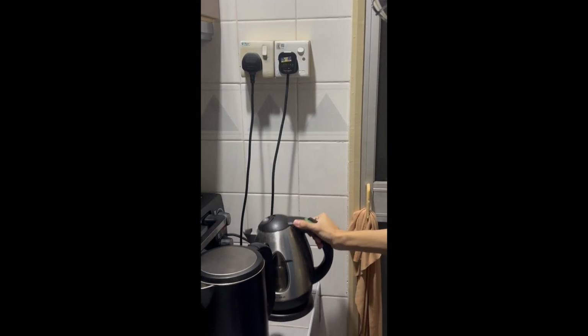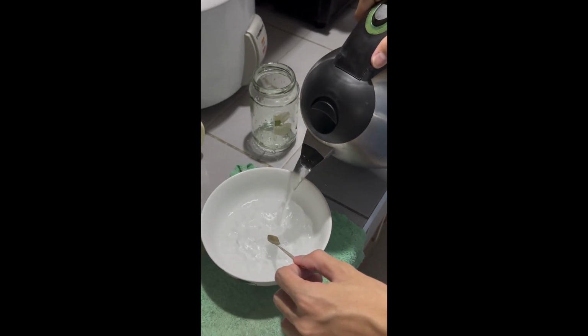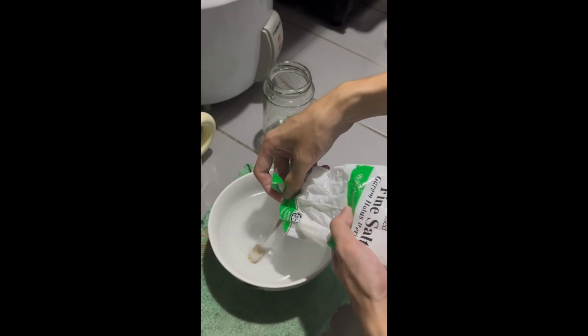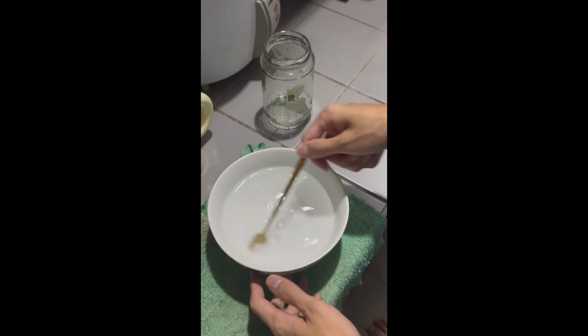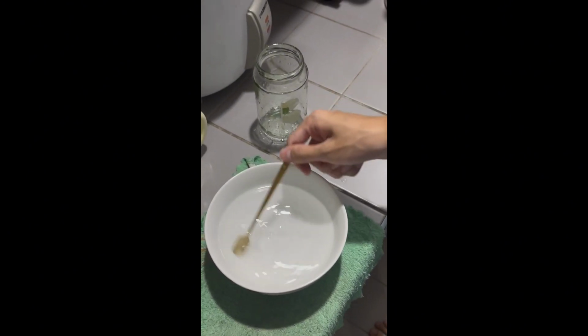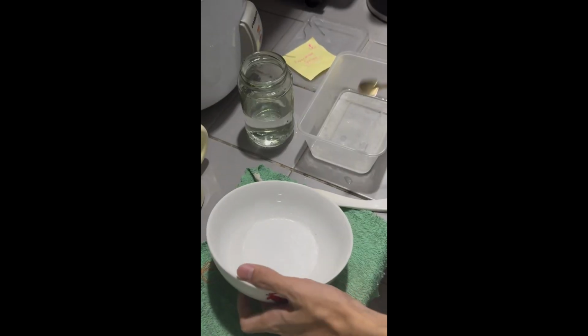Procedure 2. Warm water and low temperature. In the second attempt, I use warm water instead of boiling it. After dissolving the salt, I pour the solution into a broader container, and after that, I place it in the refrigerator to lower the temperature rapidly.